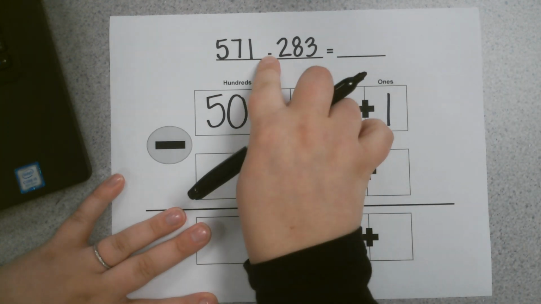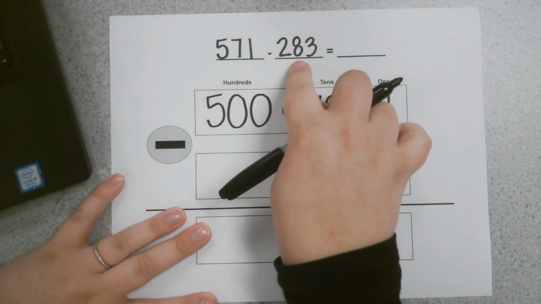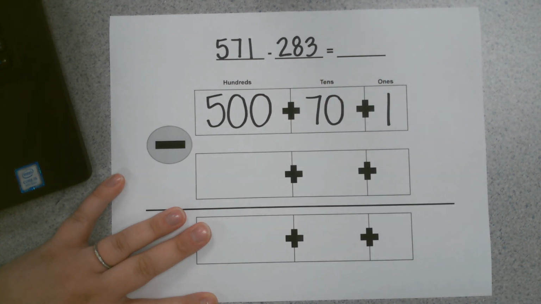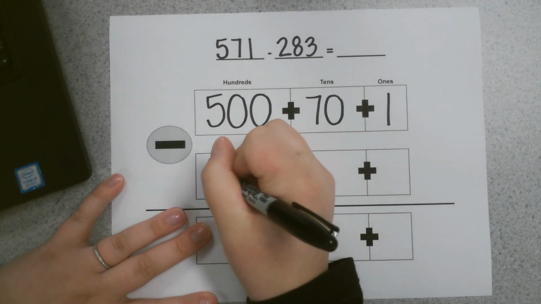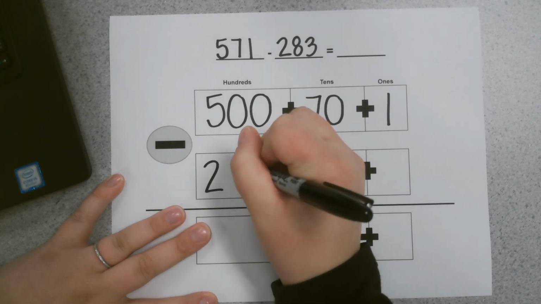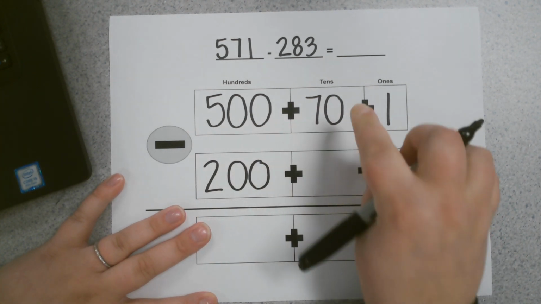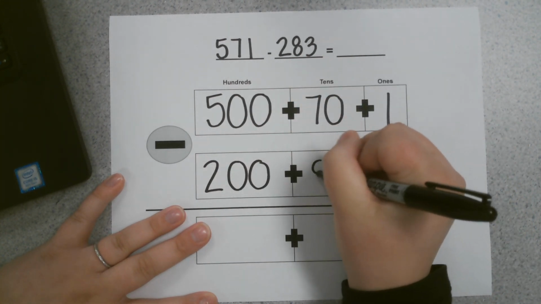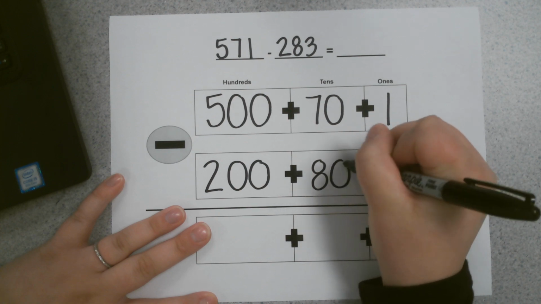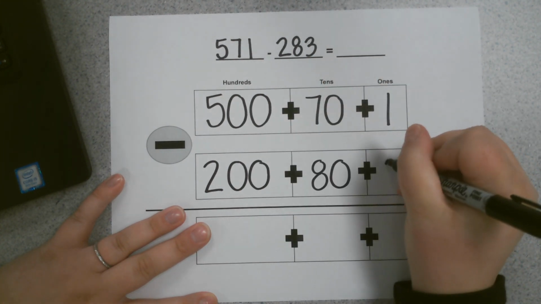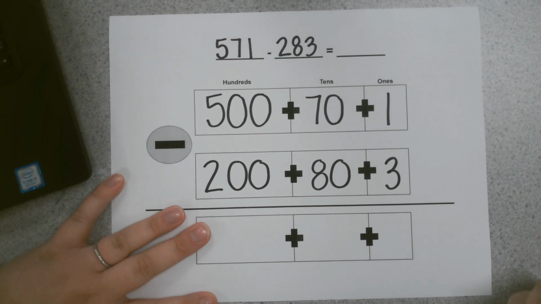Okay? And you can take away 283. So we've got to do that in expanded form though. So 2 hundreds, which is 200, 8 tens, which is 80, and 3 ones, which is 3.